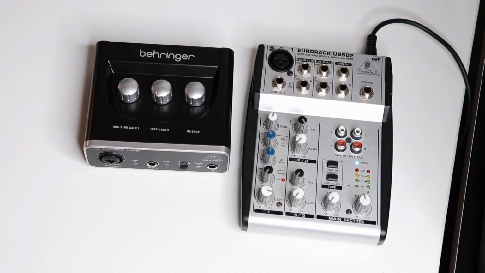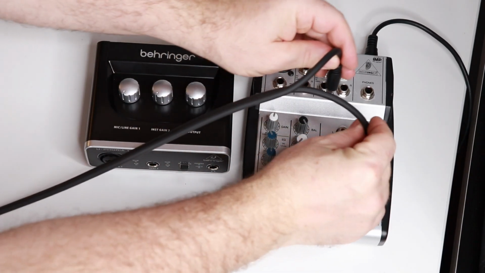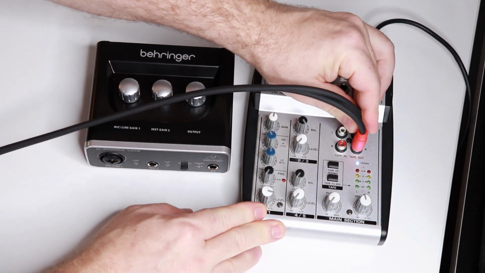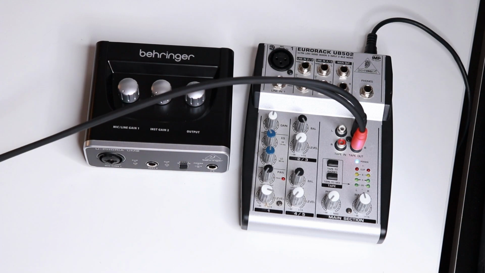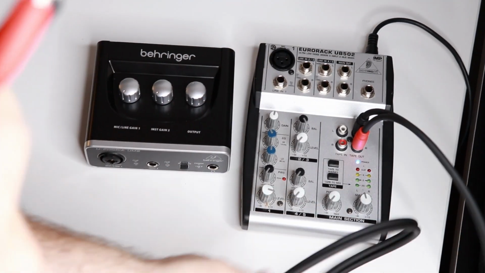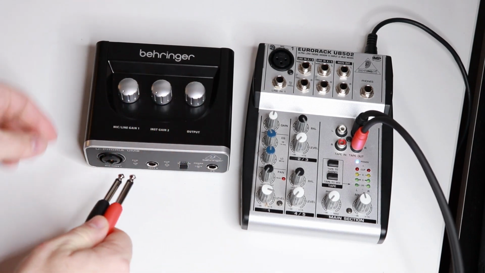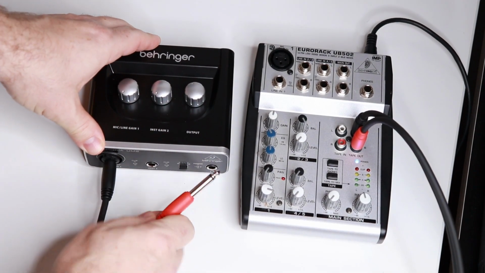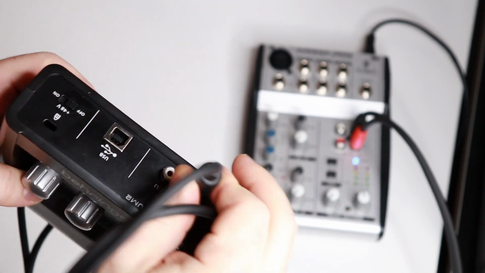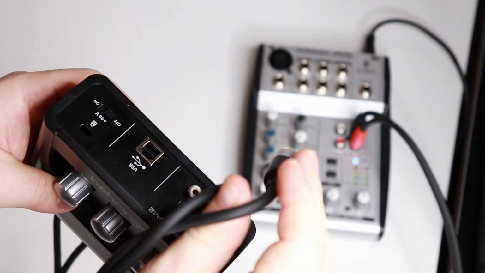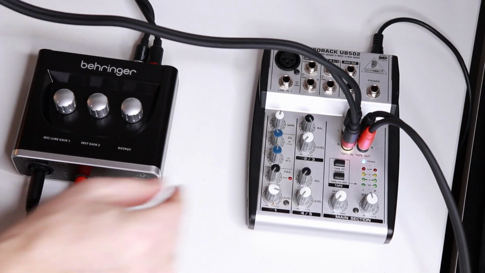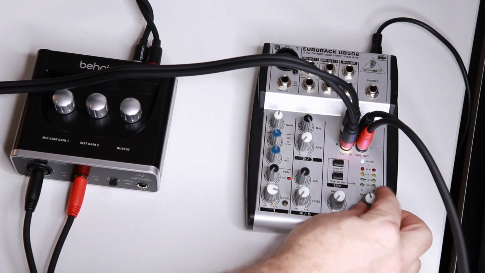So this method is very similar to the last method, except instead of connecting the mains out on the mixer to the input on the audio interface, we're going to use one of these RCA to 1/4 inch cables and connect the 2-track output on the mixer to the input on the audio interface. And the output of the audio interface will go from the main output on the back of your audio interface. That's going to go into the RCA 2-track inputs on your mixer.